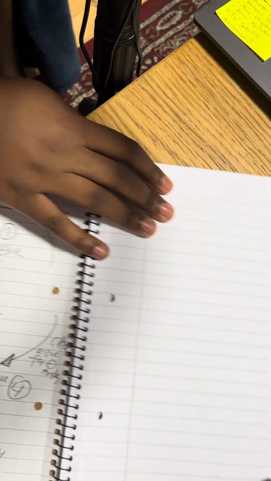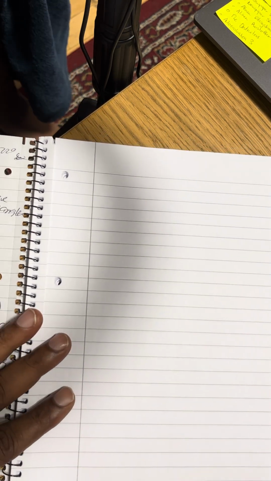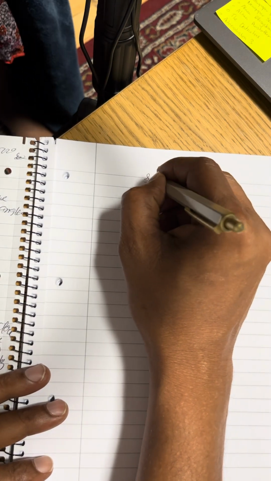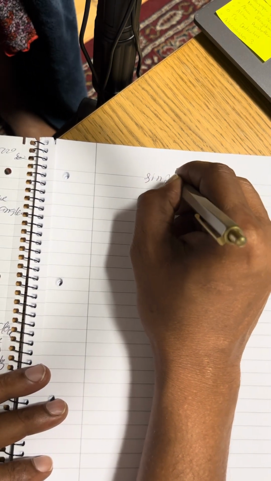Based on the rule, we will do something. All Students Take Chemistry. Let's go for an example: sine 210. What will be the value of sine 210?